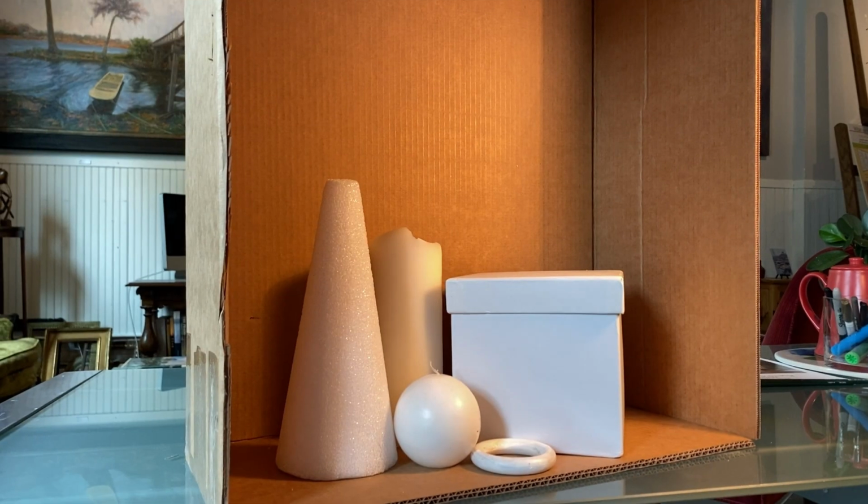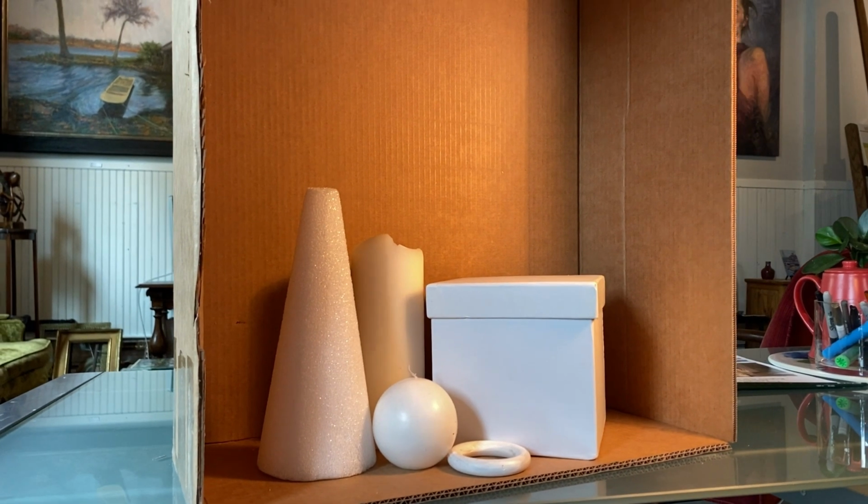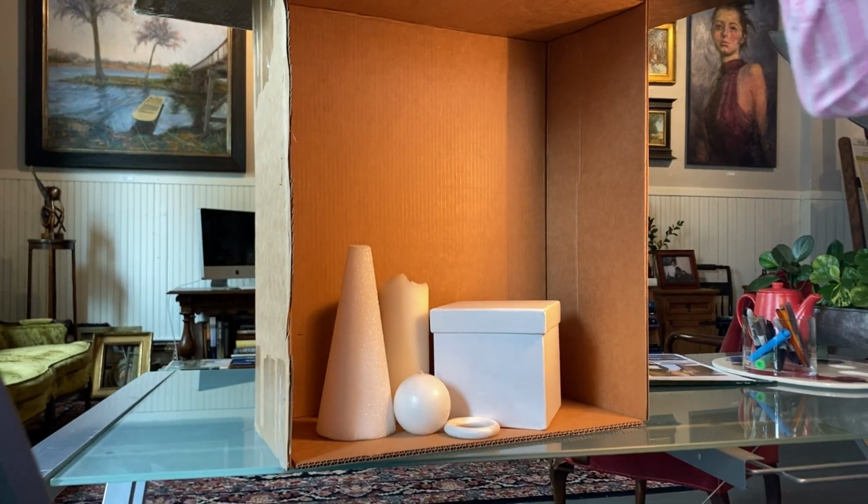Value structure in a painting is incredibly important, probably more important than anything else. You can get a color wrong, but if your value structure is off, then things fall apart. The exercise here today is to understand the range from light to dark, how value shapes create form on a flat surface. We have our 5 basic shapes, we've set them up, and we're going to paint them.